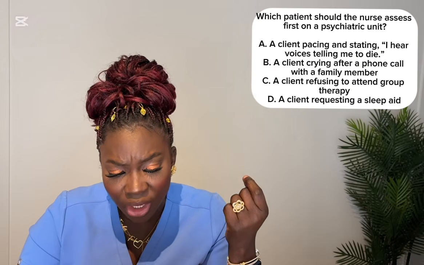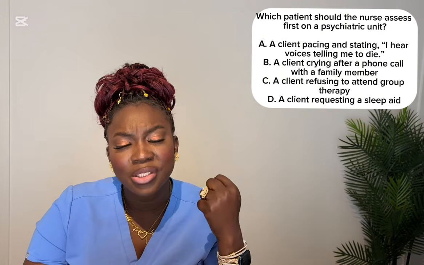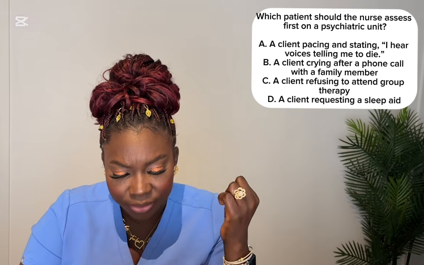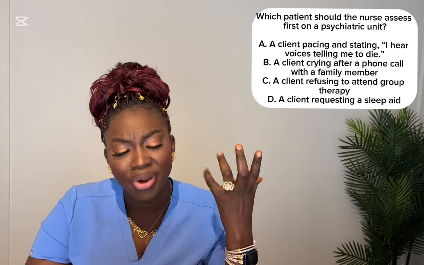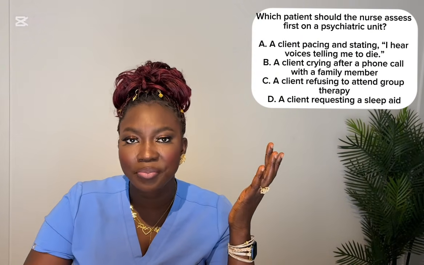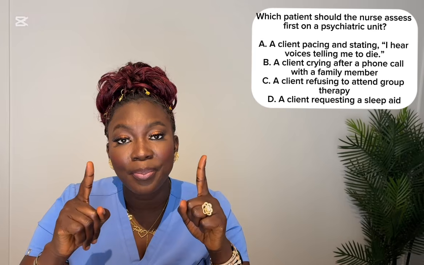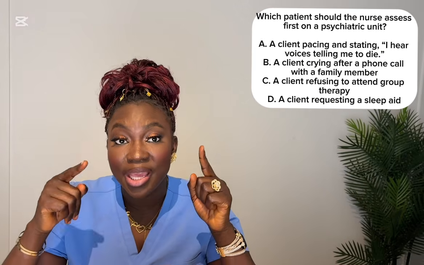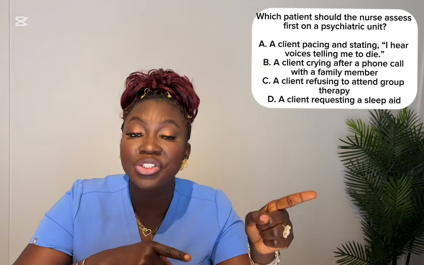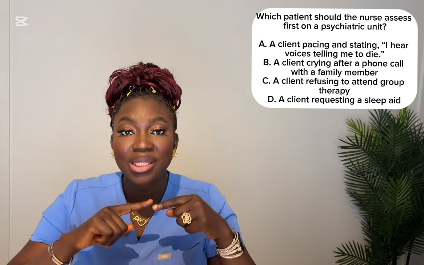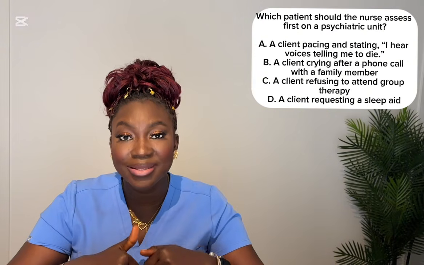Now, a client crying after a call with a family member. The patient is upset, but it's not a safety concern, right? Now, a client refusing to attend group therapy. Refusal is common, but it's not urgent, right? And D, a client requesting a sleep aid. They are expecting their medications to sleep. This can wait compared to someone saying, "I hear voices telling me to die." If you do not attend to that patient, and that voice tells them to go kill other patients, that patient will carry that out. So for the safety of the other patients, the nurses, the staff, and him or herself, that's the right answer.